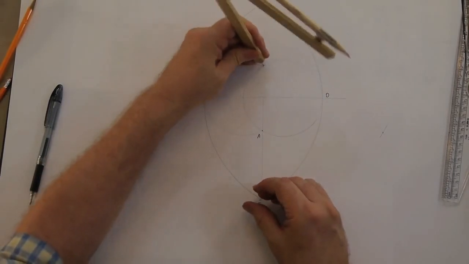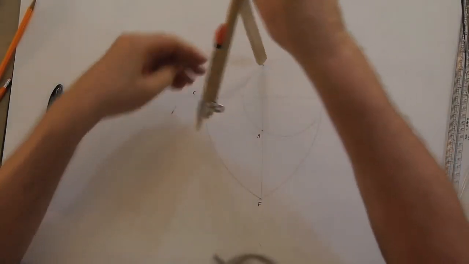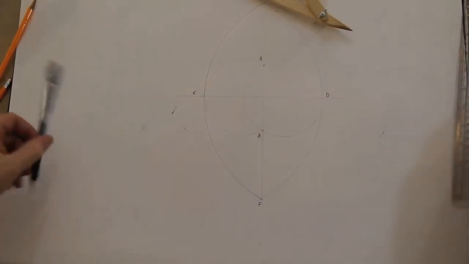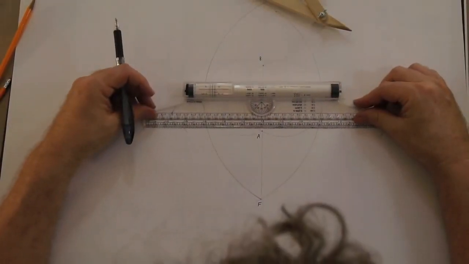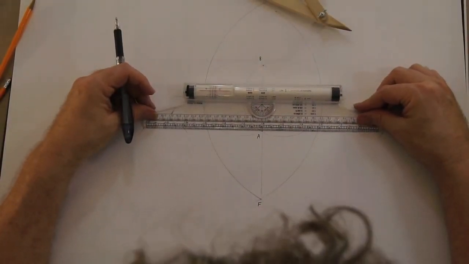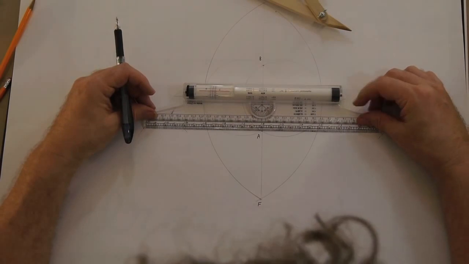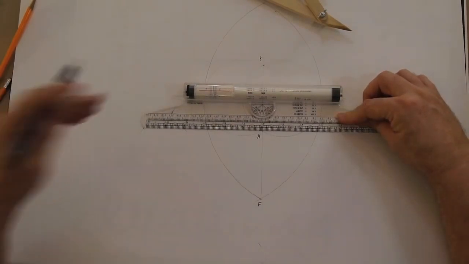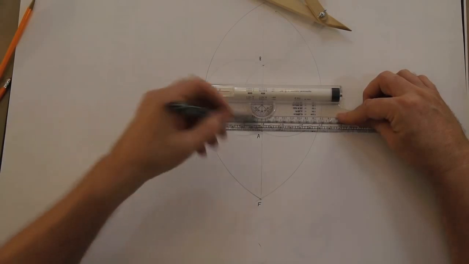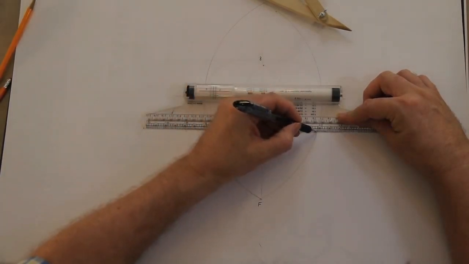You see now a straight edge laid across these points should actually connect all the points, just like that. And that will give you the perpendicular to FB.